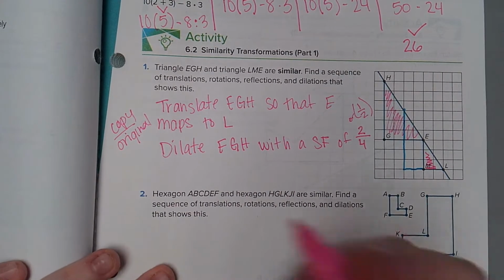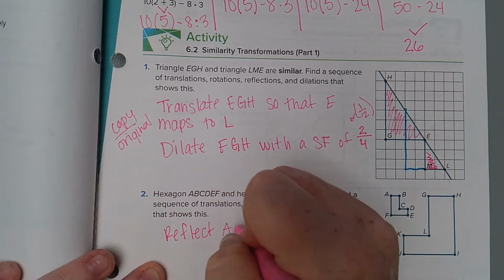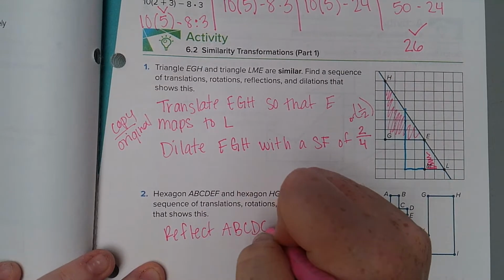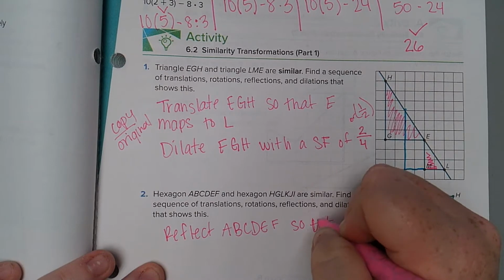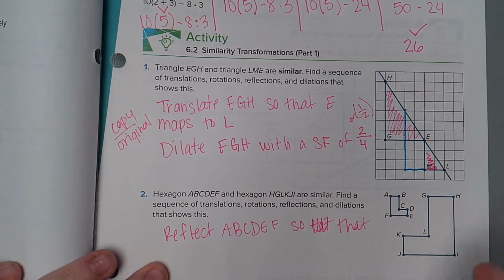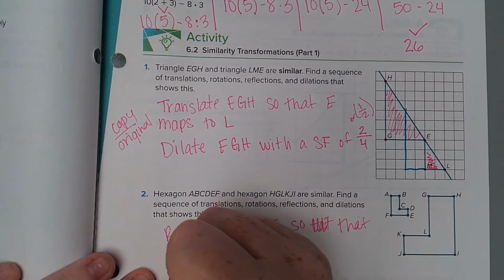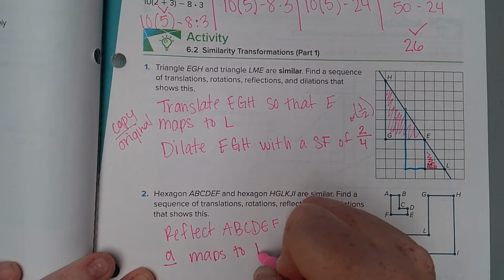It's flipped, so we need to reflect. So reflect A, B, C, D, E, F so that A maps to H.